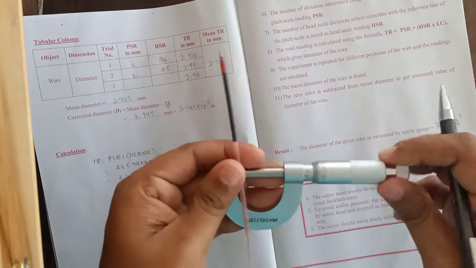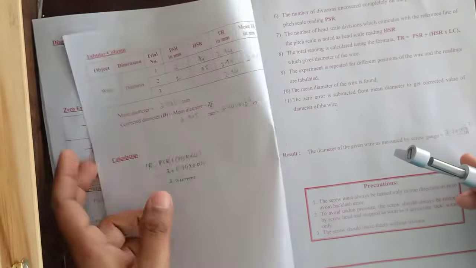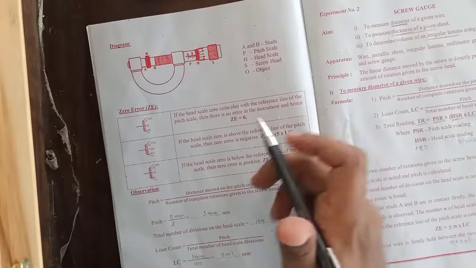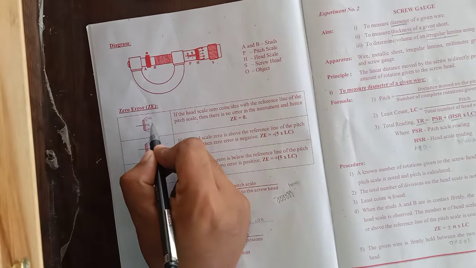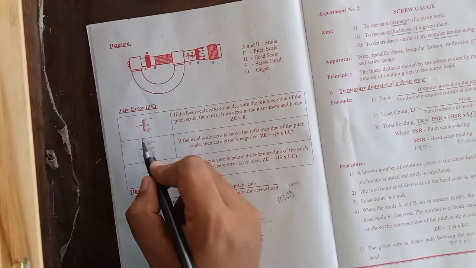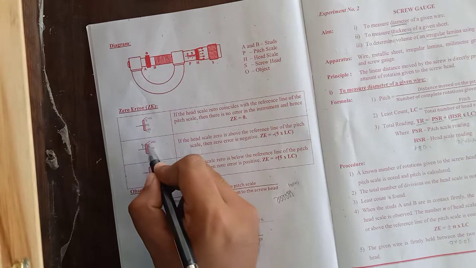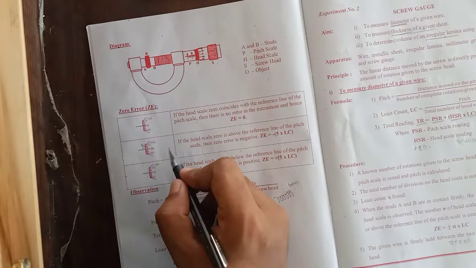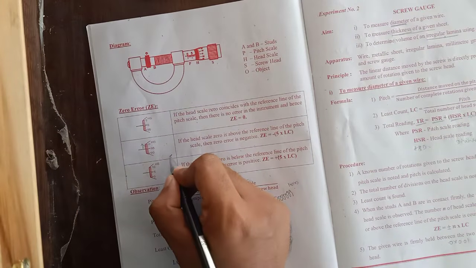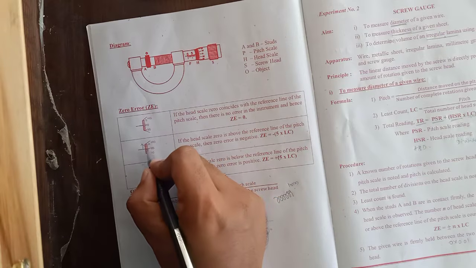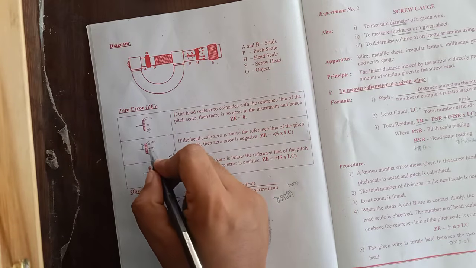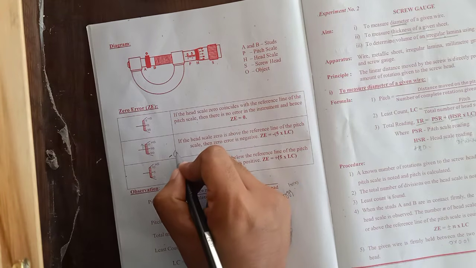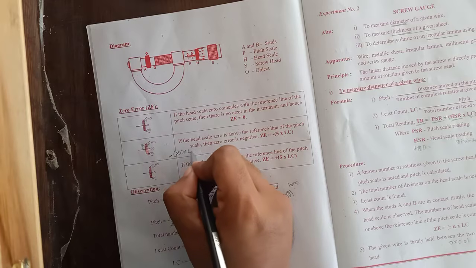In the other two conditions, for checking the errors, if the zero is completely coinciding with the zero, then the zero error is 0. If the zero is away, then if zero is above the pitch scale, it will be a minus, and the coinciding number, for how many divisions it is short of 100, that number is HSD into LC.